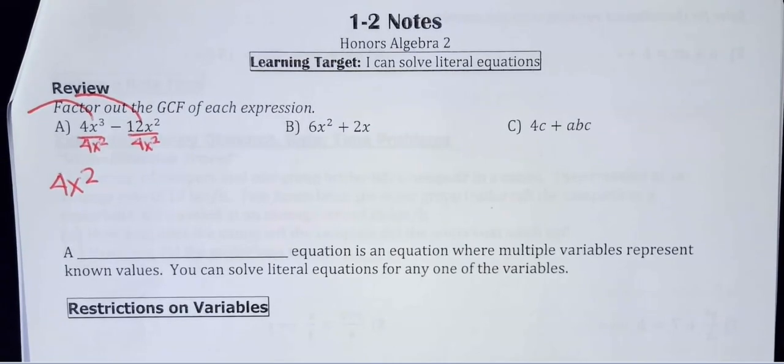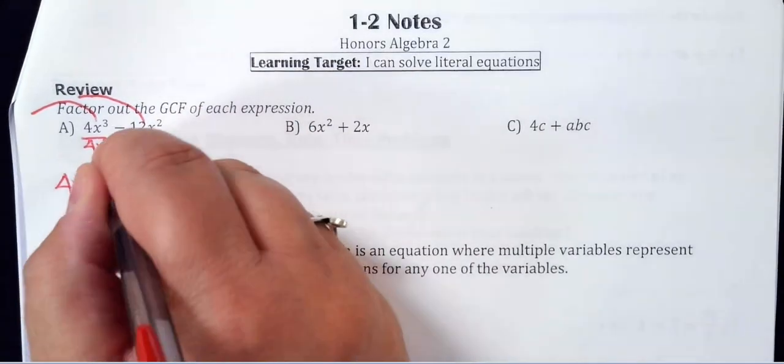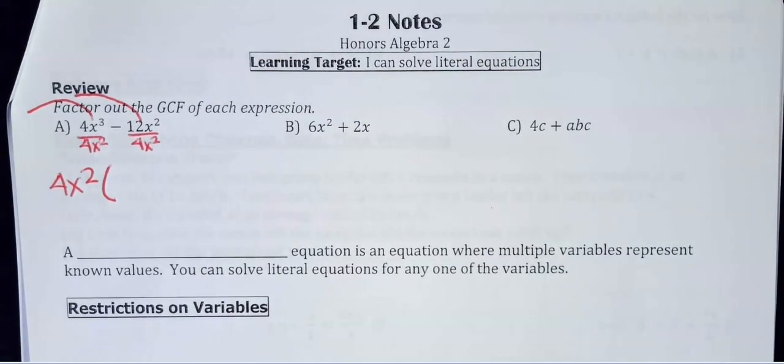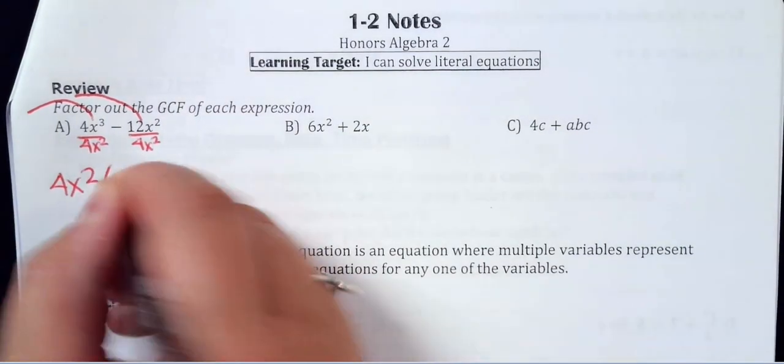So if I pull a 4x squared out in front, can anybody tell me what would still be left in that first term? If I divide that by 4x squared, what would still be left, or would anything be left? What do you think? You're on the right track. We're not going to have a negative exponent here, so it's okay. If I take out a 4x squared, what would I have left in just this first term? Just x, right? Just x.